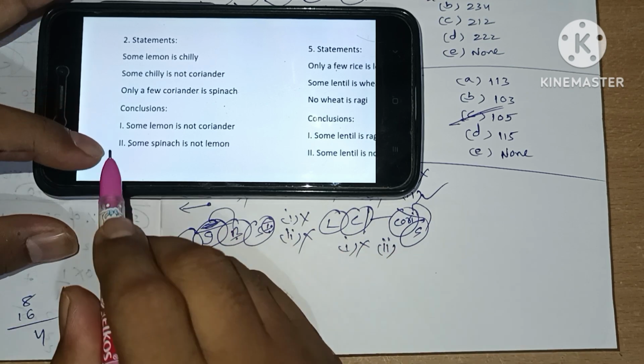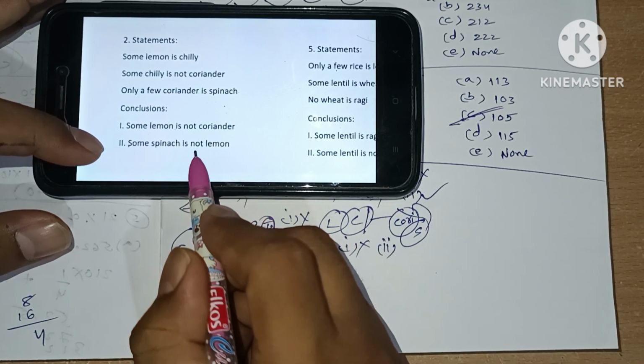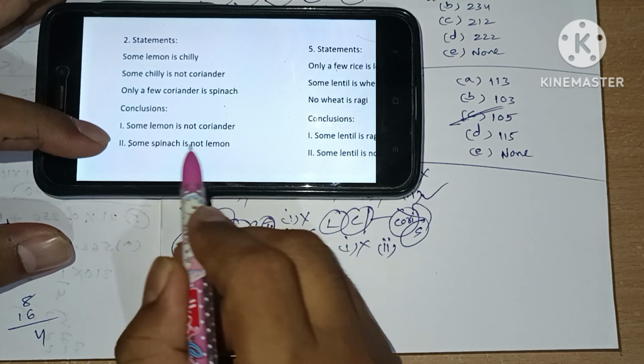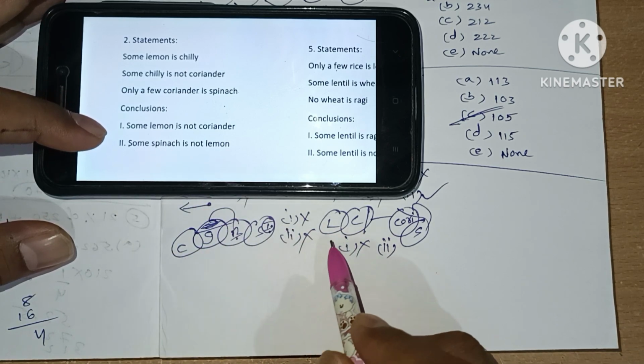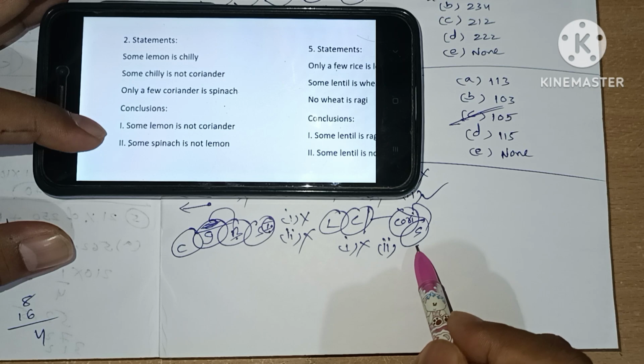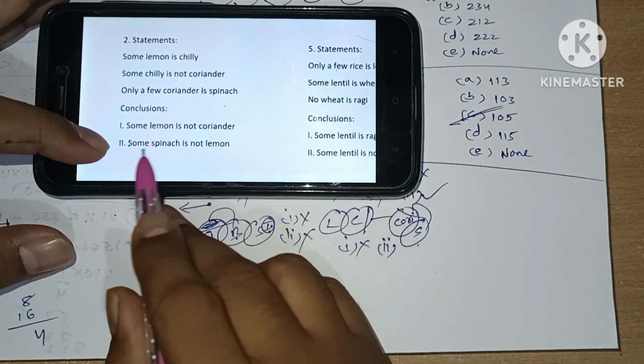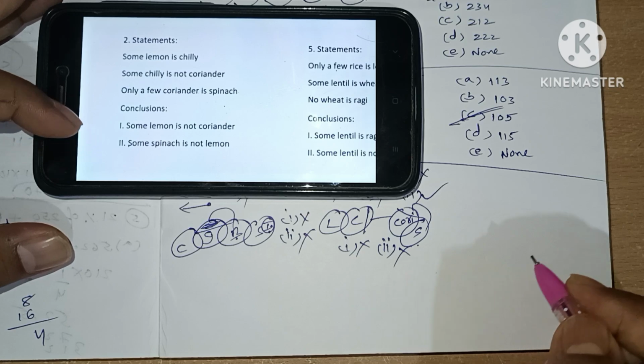Second conclusion, some spinach is not lemon. Here we see "not", so we check whether all spinach can be lemon. All spinach can be placed inside lemon, as it is possible. All case possible means the some-not case fails.